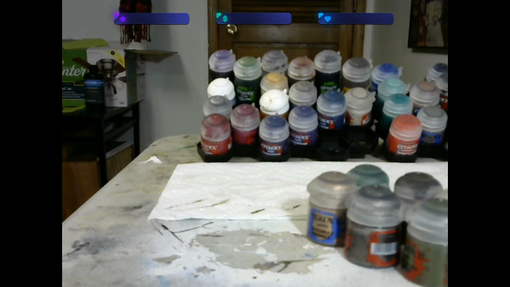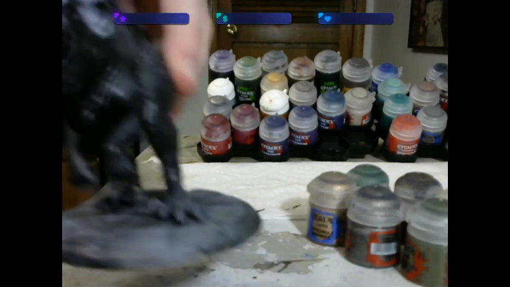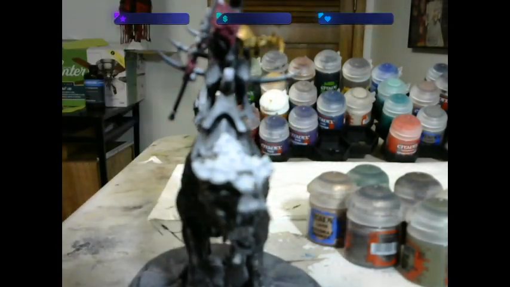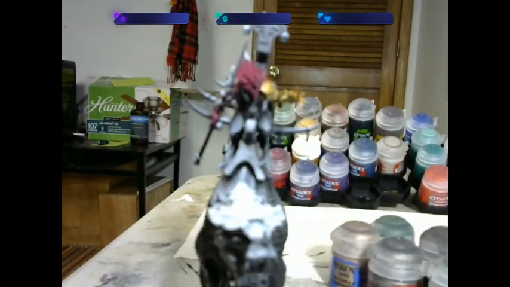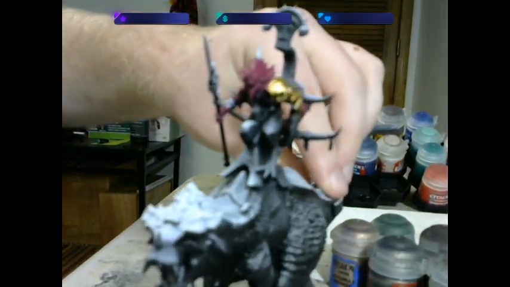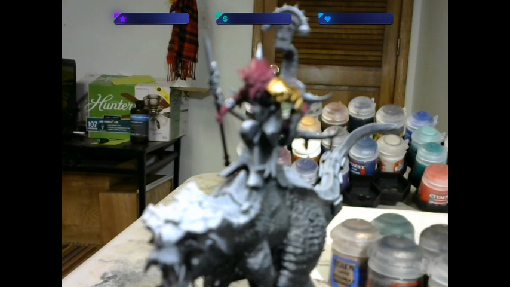So, because I'm a sheepgate that doesn't like buying things, somebody made a model of Kroq-Gar on his Carnosaur Grimlock, and they posed it in exactly the same way that the official GW model is posed.